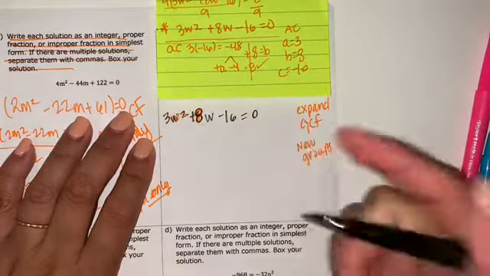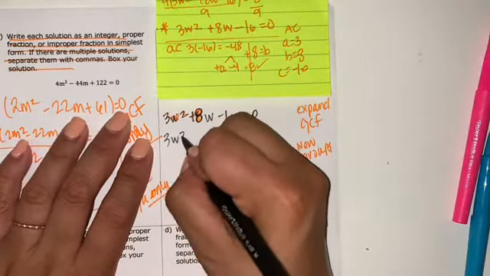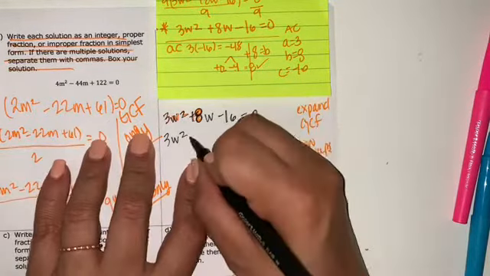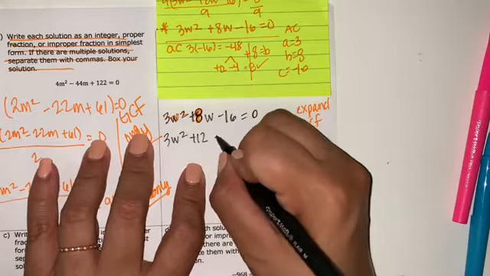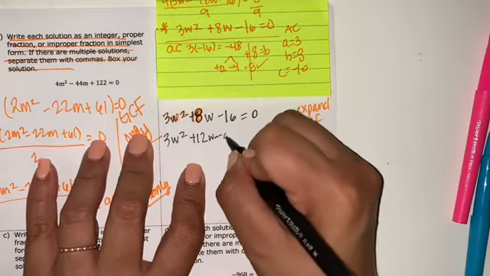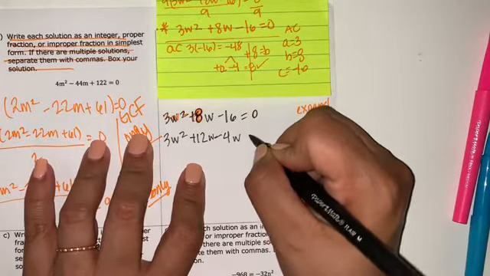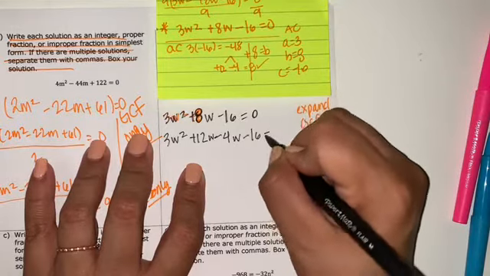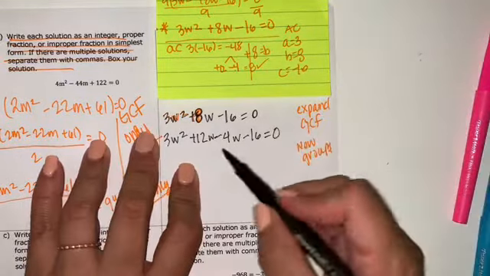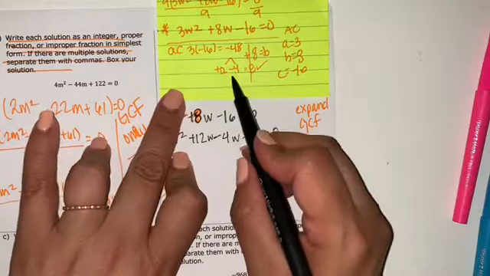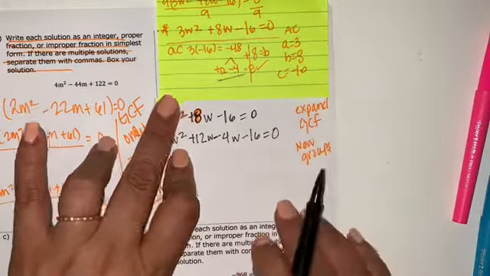Let's expand. 3w squared plus 12w minus 4w minus 16 equals 0. It does not matter the order that you put these factors in. The order does not matter.